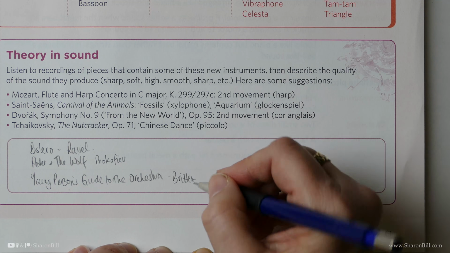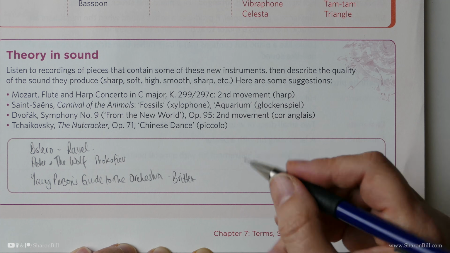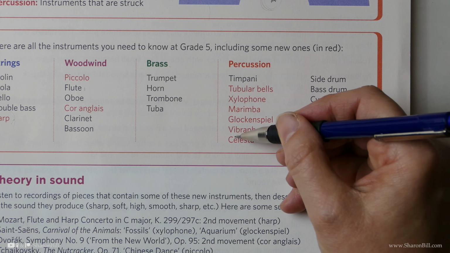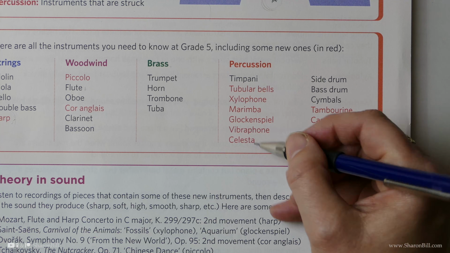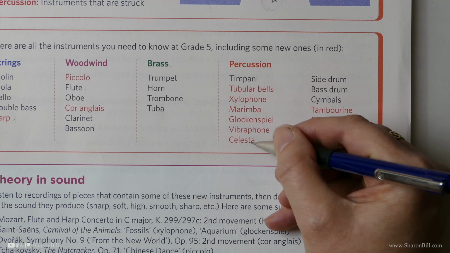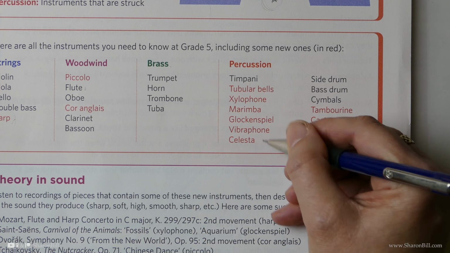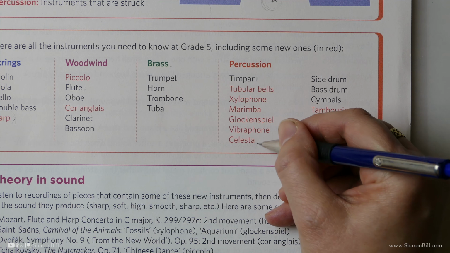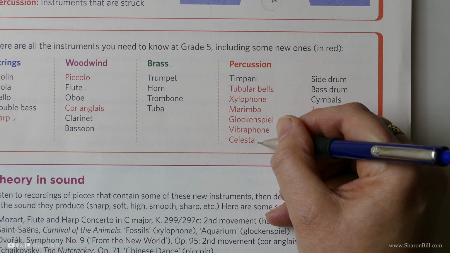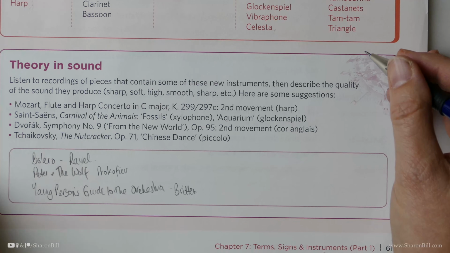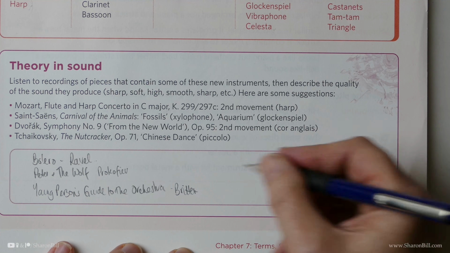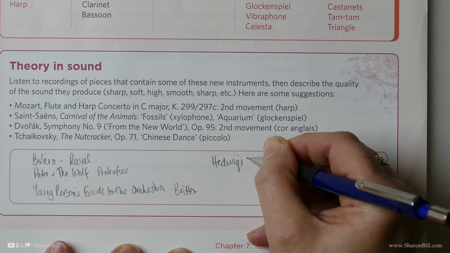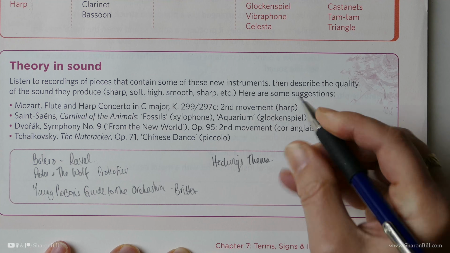And then for perhaps some of the more unusual ones, this instrument, I've heard it pronounced celeste or celeste, or even with an E at the end, which is a very tinkly sounding piano sort of instrument. And that is perhaps now most famously associated with Hedwig's theme from the Harry Potter.